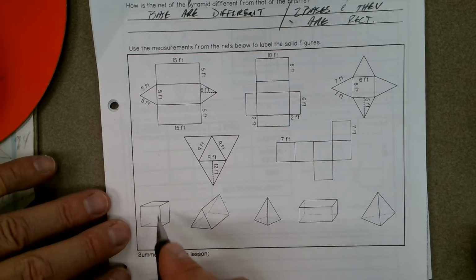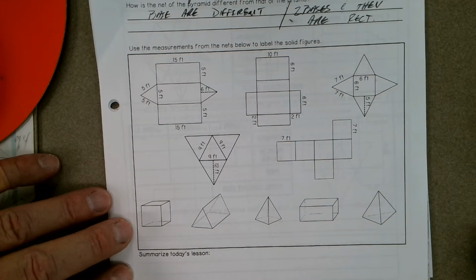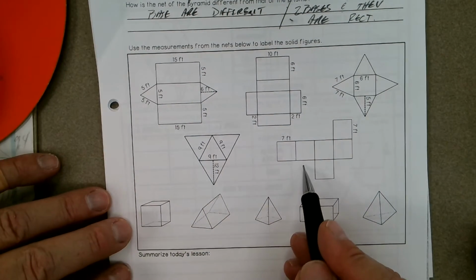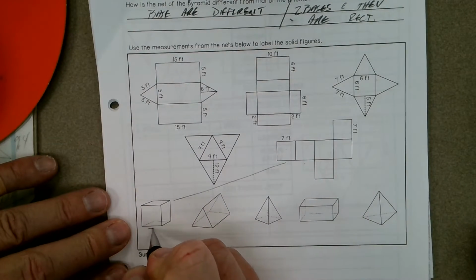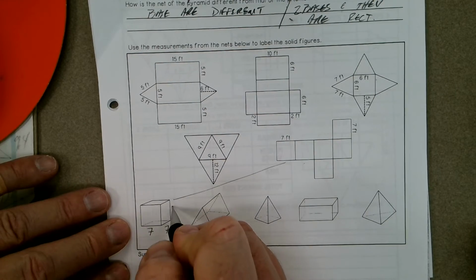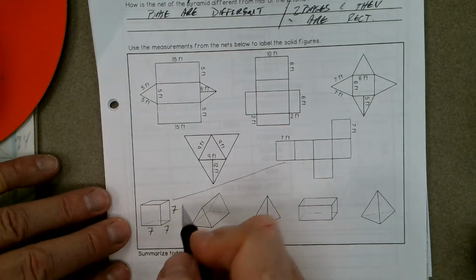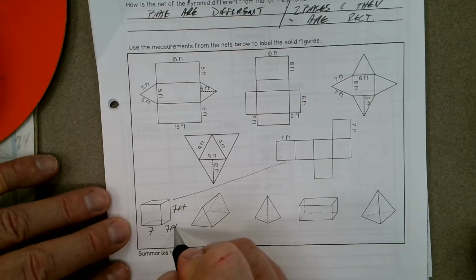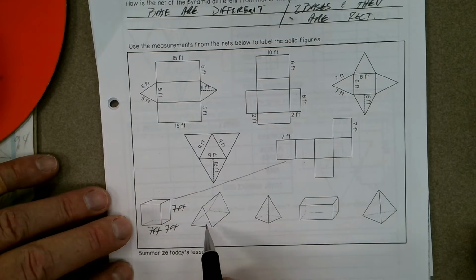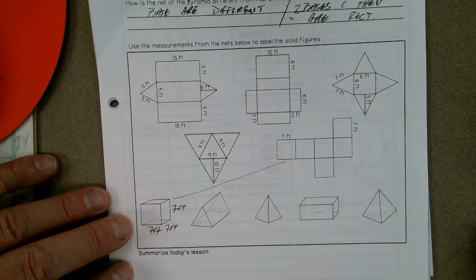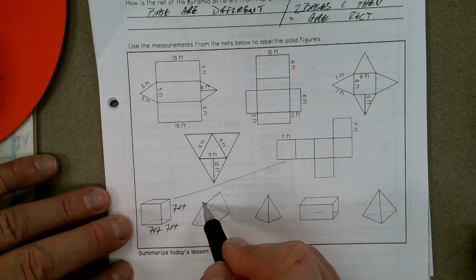Let's start with this cube. Here's the net for that cube, and I know it's going to be 7 by 7 by 7, and these are all in feet. I guess I should label those. Now what do we have here? We have a triangular prism, and it looks like this would be it right here.